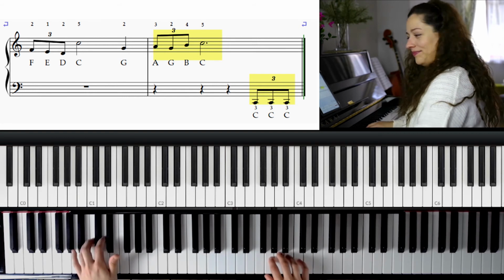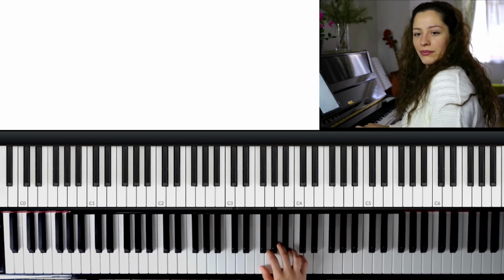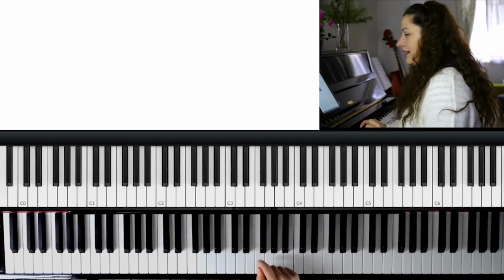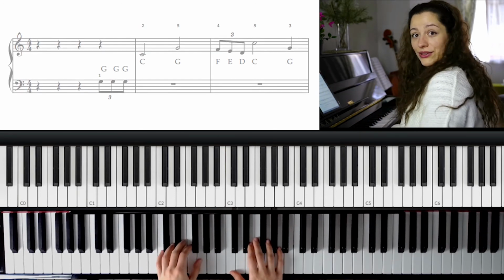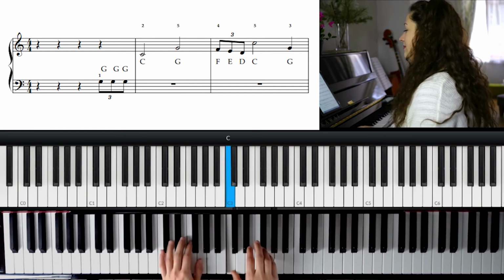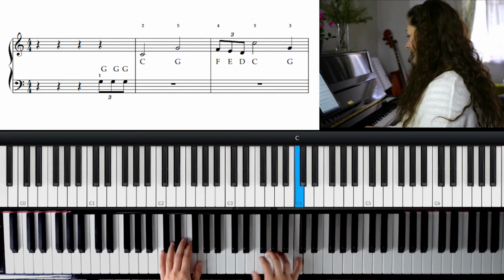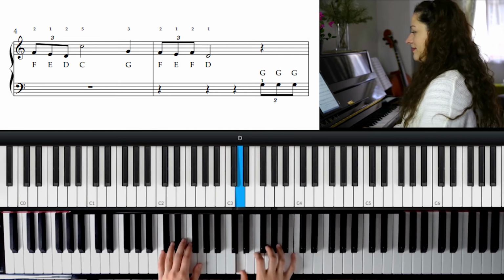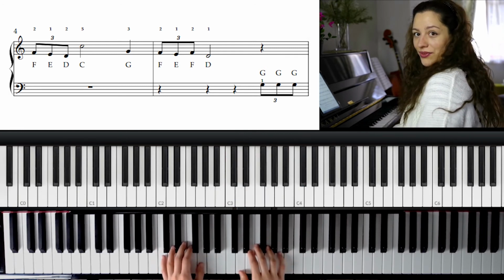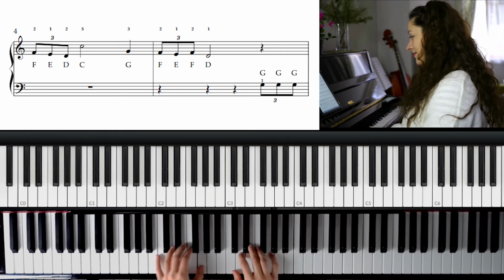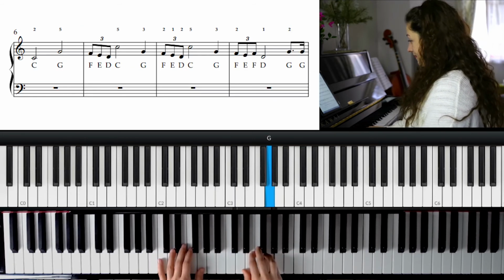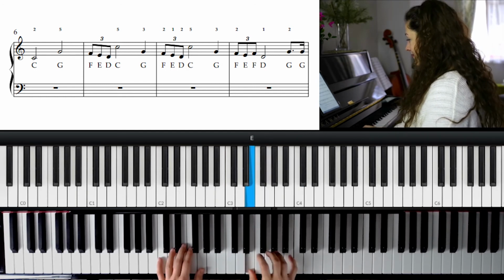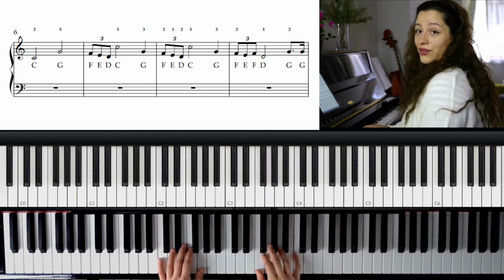So let's avoid that. Great, now we'll try and play the whole piece musical phrase by musical phrase as usual and have fun. First musical phrase. Nothing new so far, that was the first technical challenge. Now the new part.